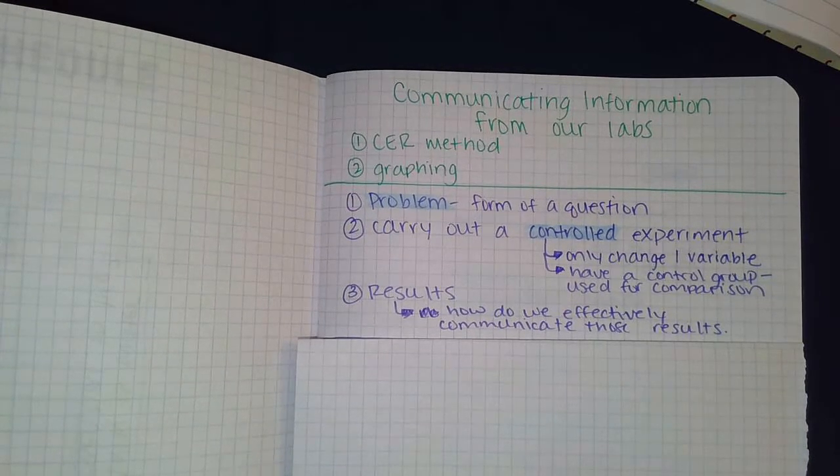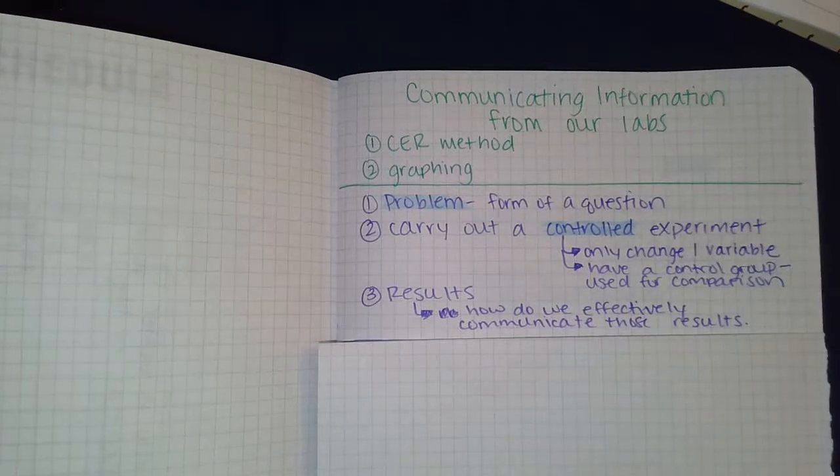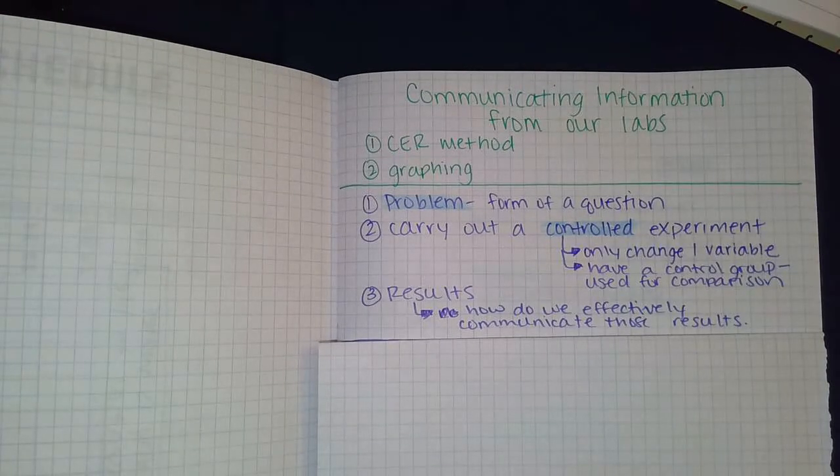So first things first, let's look at what we're doing in class that's going to lead us to this point. You come into class, and we're going to be trying to solve a problem. Okay, we're going to write this in the form of a question. Which fertilizer is most effective on plant growth, or something like that, right? We're going to have a problem for you. We're going to carry out a controlled experiment, hopefully, in class. And in a controlled experiment I'm going to change just one variable. That variable is called the independent variable. It's what I'm studying. And I'm going to have a control group, which I'm going to use for comparison.